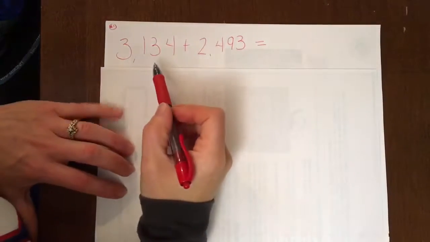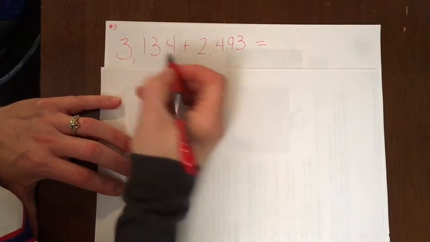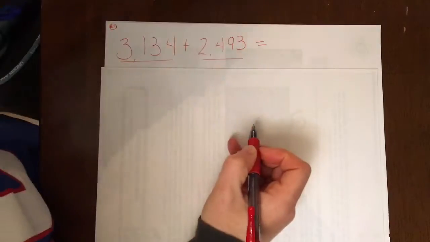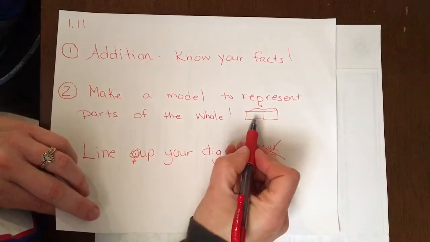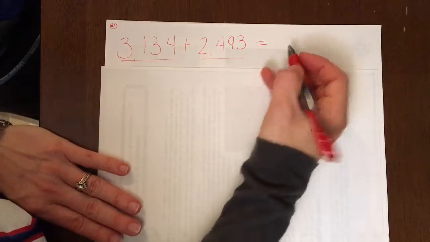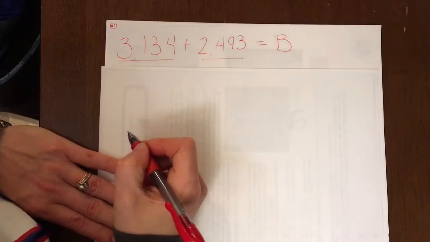All right, now that you've done that, what we're going to do is think about these as parts of a whole. So this is one part, and this is a second part. So it's going to be very similar to what we created here. 2 parts of a whole. And we need to give it a variable because we don't have an answer. And I'm going to give it the variable of B, just for my last name, Barnes.